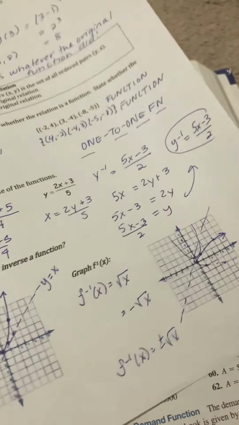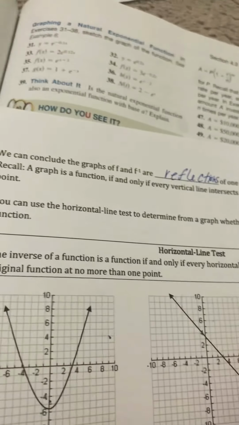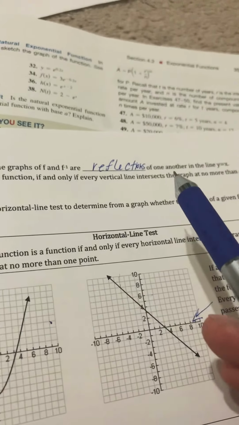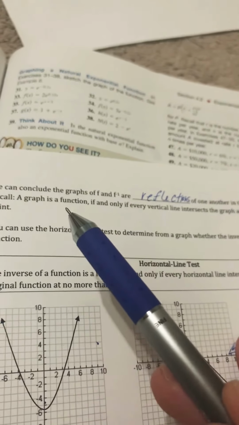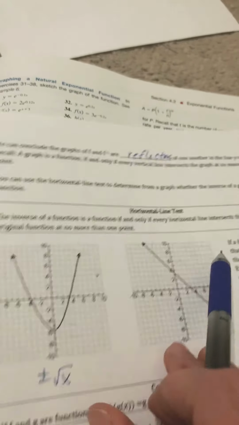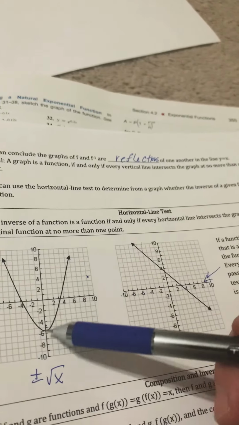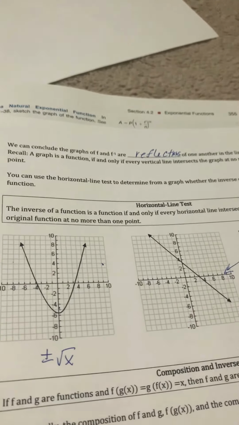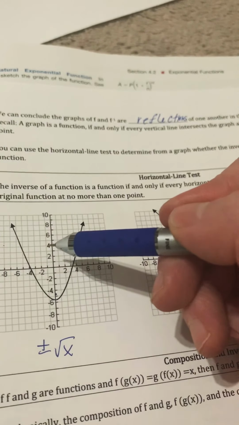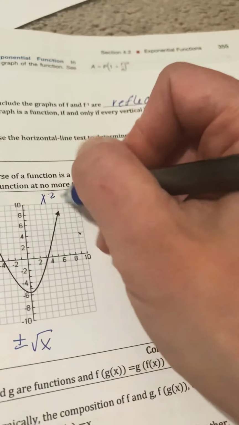Okay? All right. So it says we can conclude that the graphs of f and f inverse are reflections of one another on the y equals x line. Recall a graph is a function if and only if every vertical line that intersects the graph does not intersect at more than one point. So we've talked about the vertical line test. So if I look at this function here, it's not x squared, it has the shape of x squared, I should say.